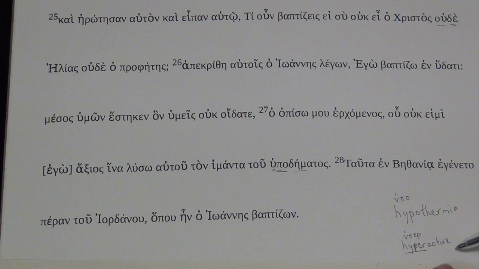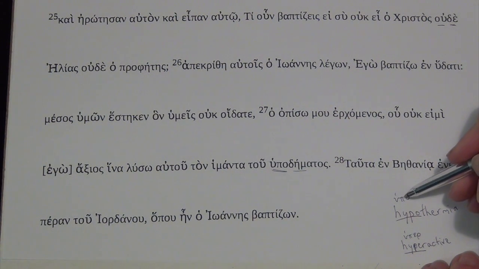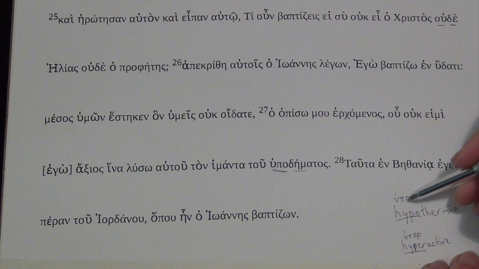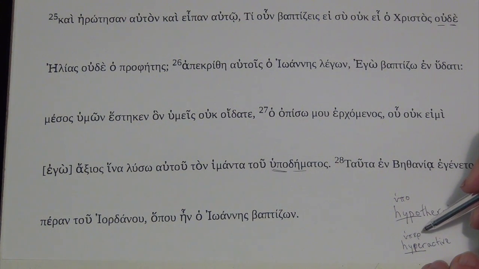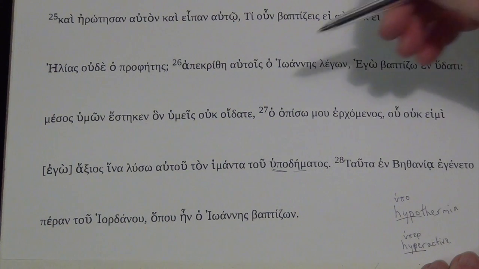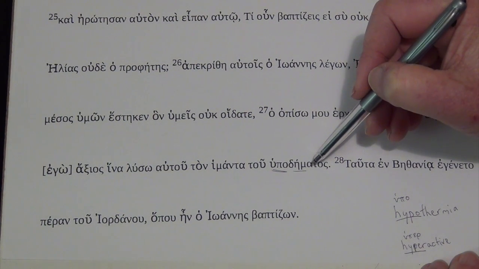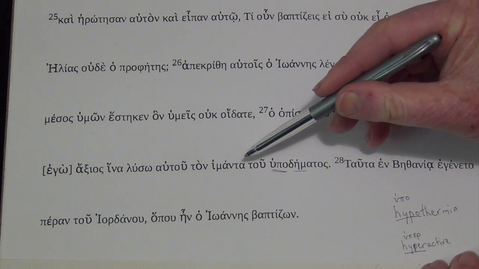So hyperactive means overactive, and hypothermia means underheated. So if you're suffering from hypothermia, your body heat is way down. You can see a few changes have come in, but they come from these two Greek words, hupo meaning under, and huper meaning over. So this one is underbound, and that's a way of saying sandals, so the straps of his sandals.